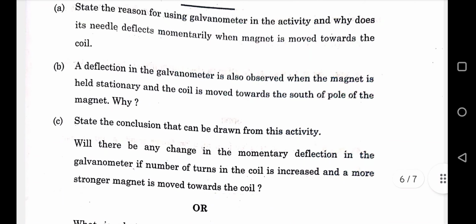State the conclusion that can be drawn from the activity. Again the conclusion is that by changing the magnetic flux we can induce current. Will there be any change in the momentary deflection in the galvanometer if the number of turns in the coil is increased and a stronger magnet is moved? Yes, again it will deflect more.